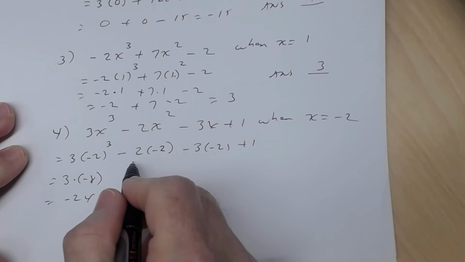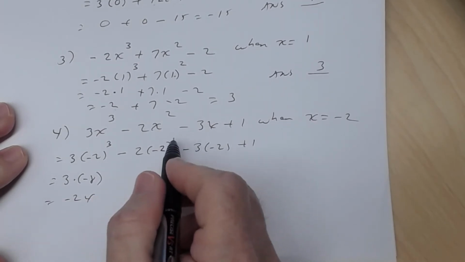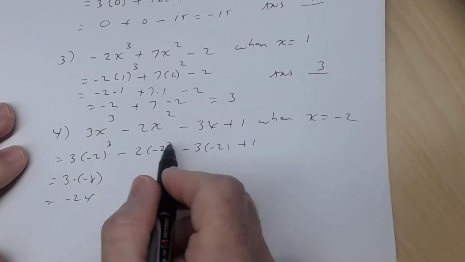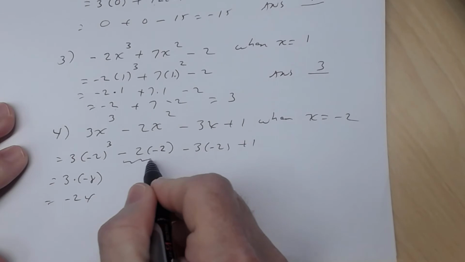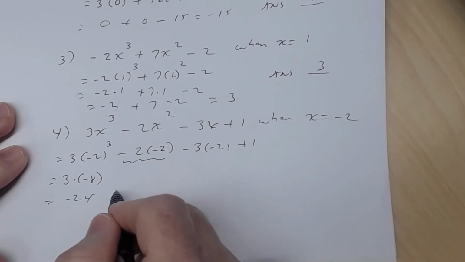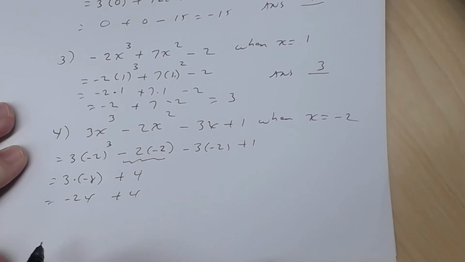All right. Well, now over here, the exponent here is 1. So negative 2 to the first is still negative 2. Now remember, this term is a negative 2 times a negative 2. So a negative 2 times a negative 2 is a positive 4. So we have negative 24 plus 4.